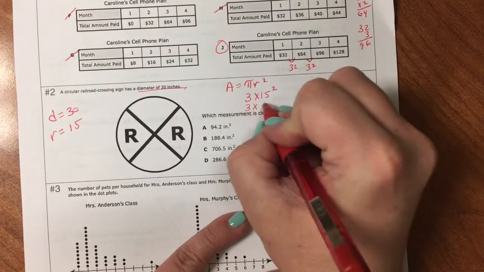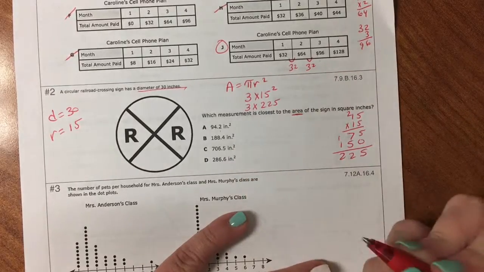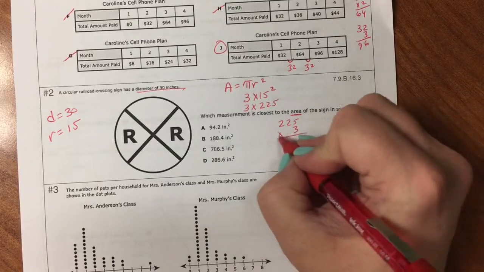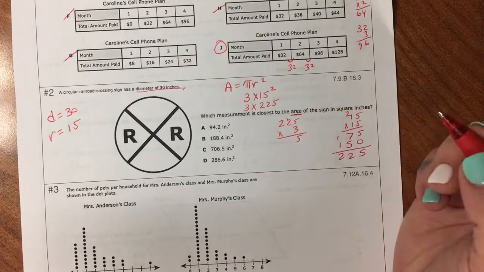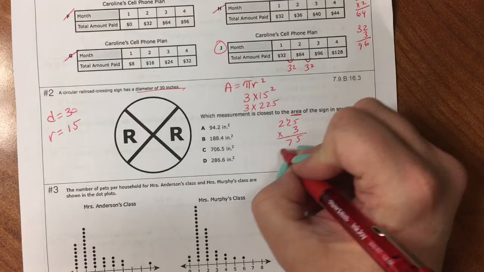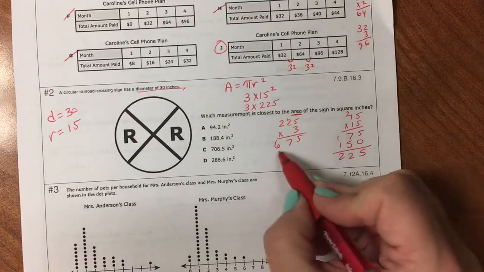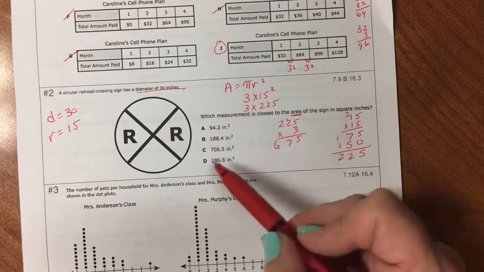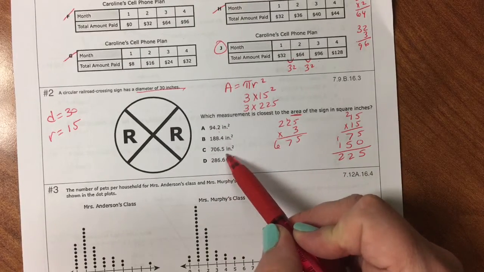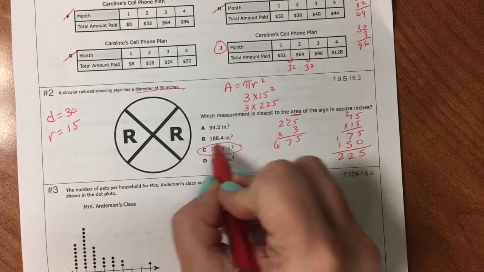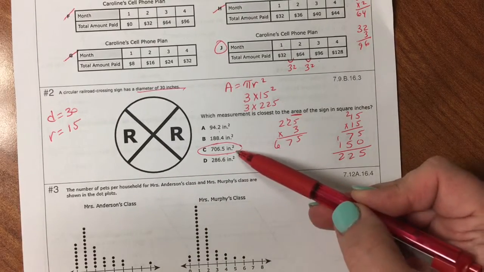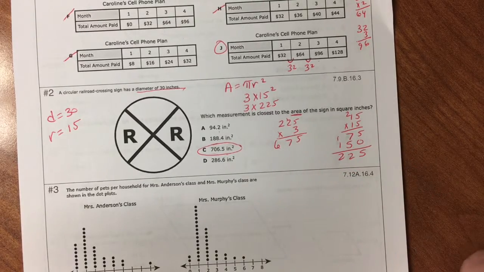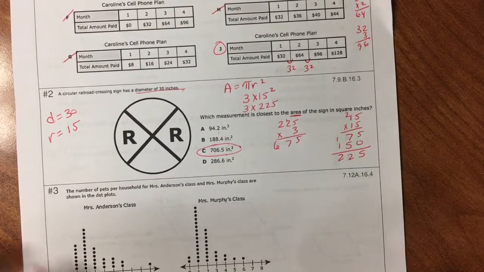So I'm going to have 3 times 225. Okay, so 225 times 3. 3 times 5 is 15, 3 times 2 is 6, plus 1 is 7, 3 times 2 is 6. So I have 675. The closest thing to 675 is a 706. If I had multiplied by 3.14, I would be even closer to this, but that's extra work, and I can get close enough doing this. So my answer choice is C.